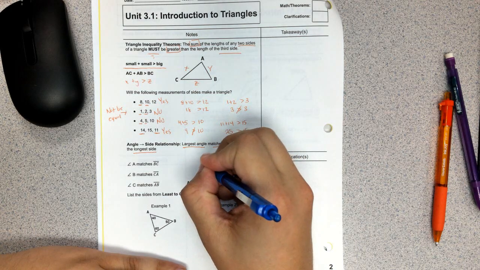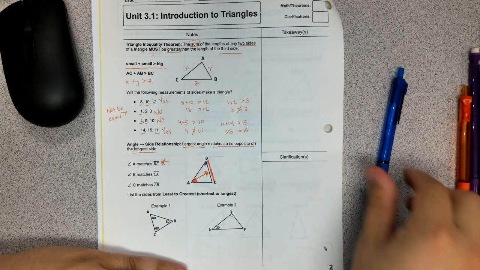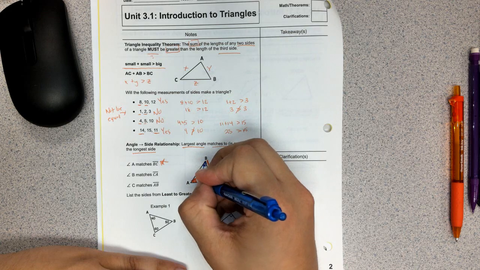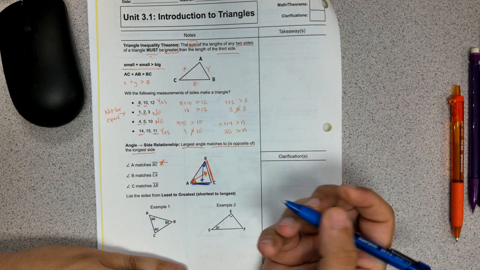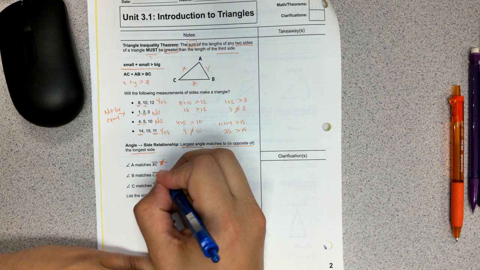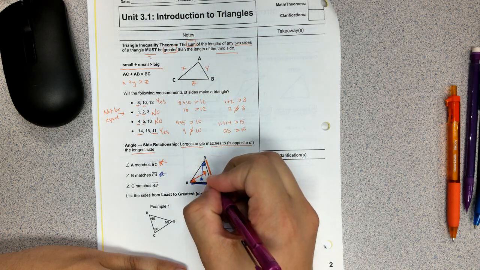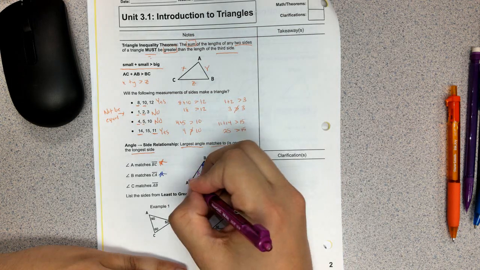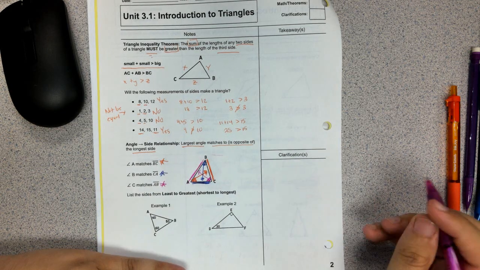We have B now. We have B, which means that if we were to go opposite side, this would be the side that it matches, which is AC or CA. And then we have angle C. And if we go across the opposite, we have that side, which is AB.